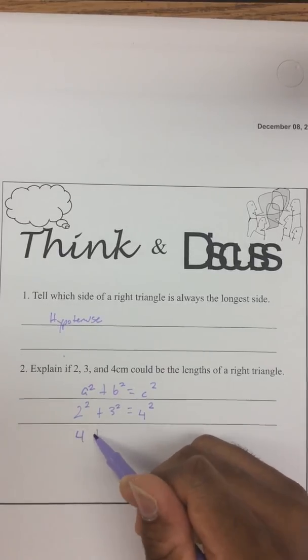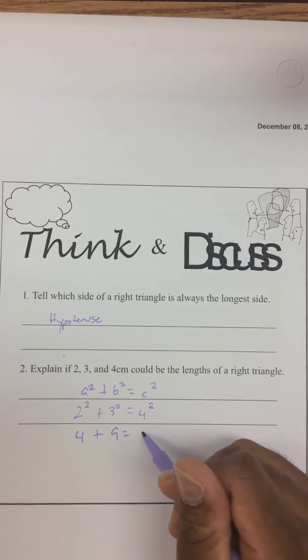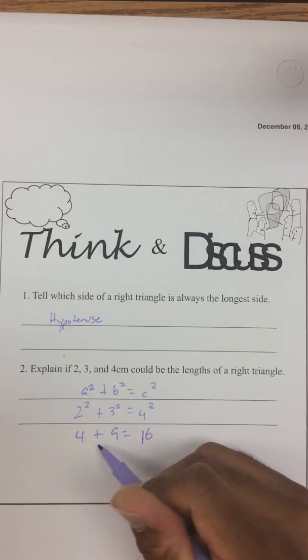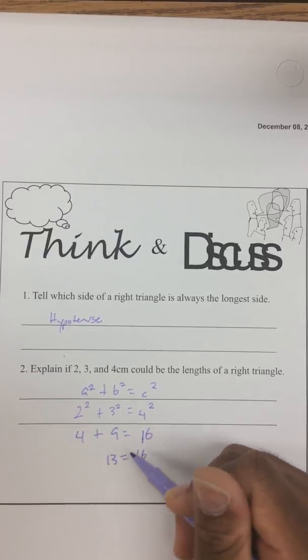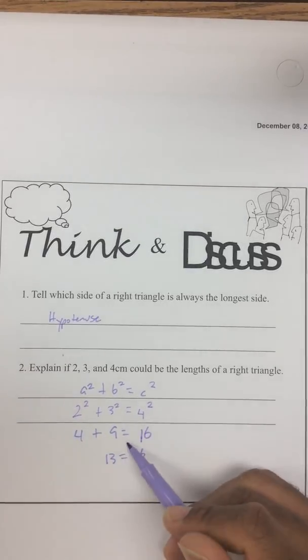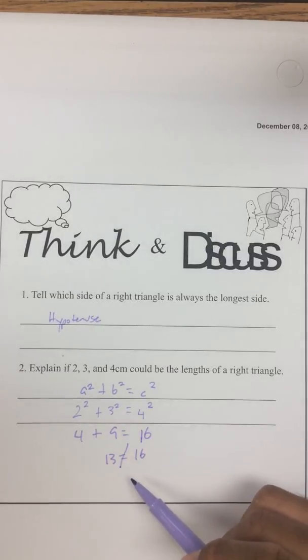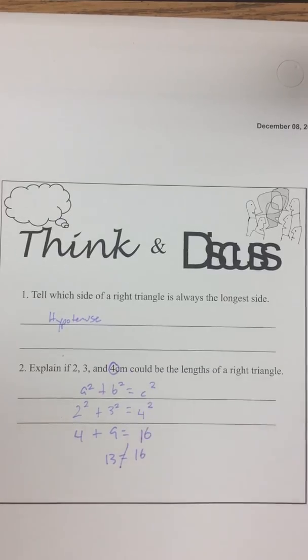So I get 4 plus 9 equals 16. And then when I solve this right here, I get... Are those equal right there? No. So that's not a right triangle. Those would not be the lengths of a right triangle. Okay? And I can also see that, hey, that 4 is my biggest number. That's why I know to put it right there for c. All right?